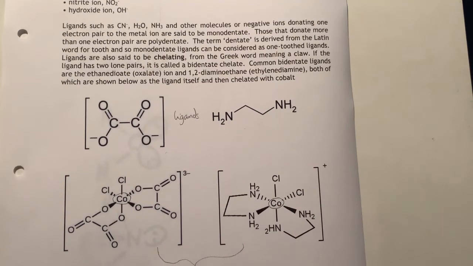Ligands are also said to be chelating, from the Greek word meaning claw. If the ligand has two lone pairs, it's called a bidentate chelate. Common bidentate ligands are the ethane dioate, otherwise known as oxalate ion, and 1,2-diaminoethane or ethylenediamine, both of which are shown below as the ligand itself and then chelated with cobalt.